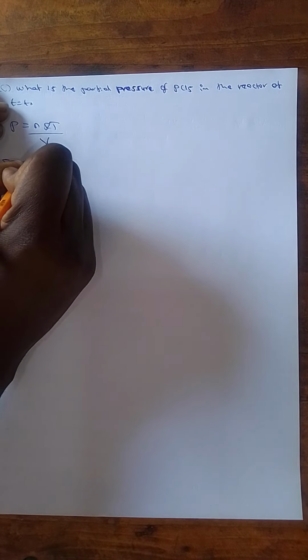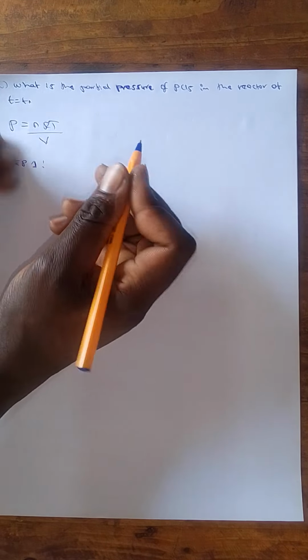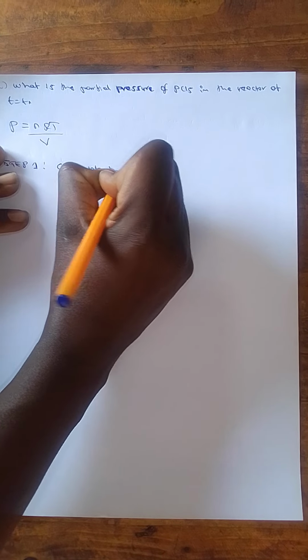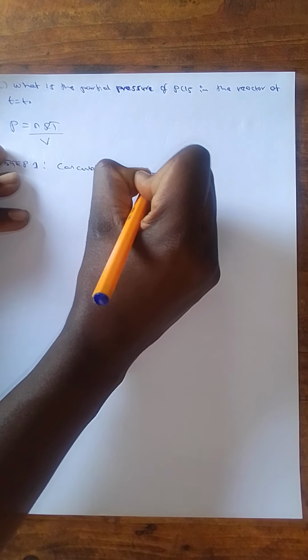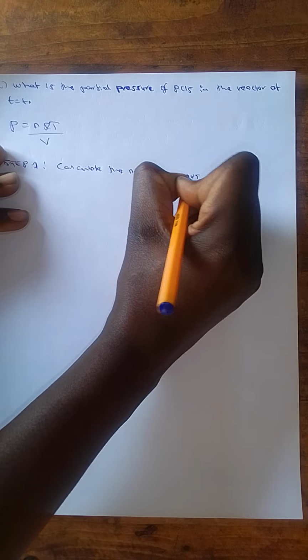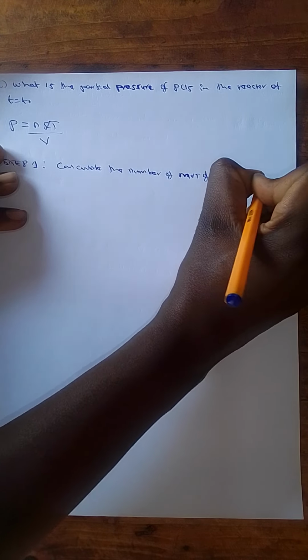So if we want to know that partial pressure, we can get the number of moles of PCl5 at that time, and then we can use the equation to get that. I've put together some short steps. Step 1: calculate the number of moles of PCl5 at t equals T1.